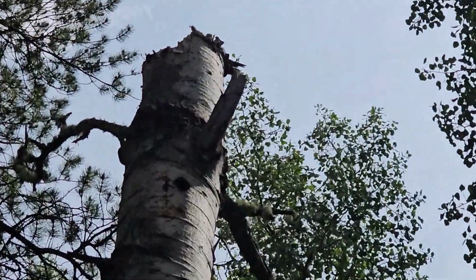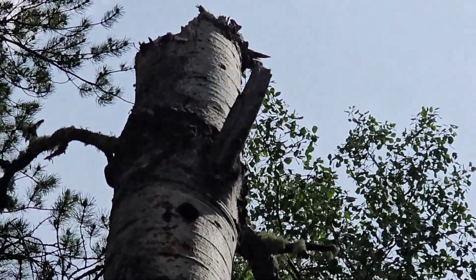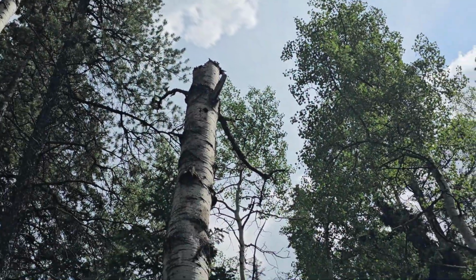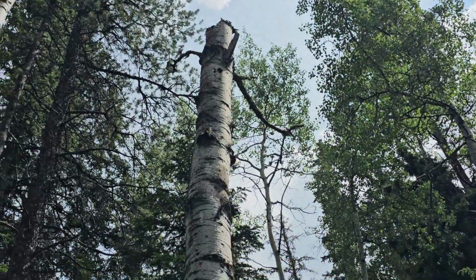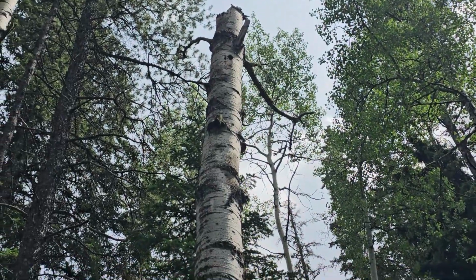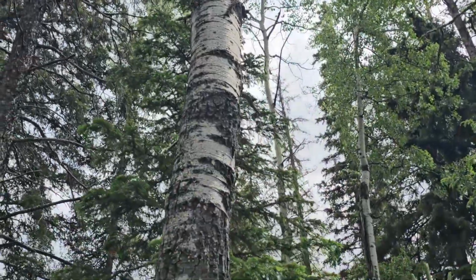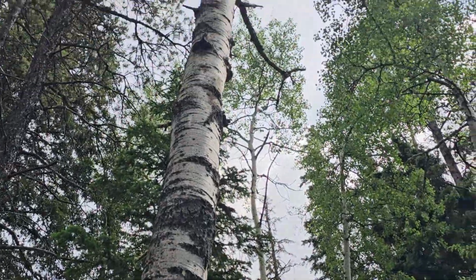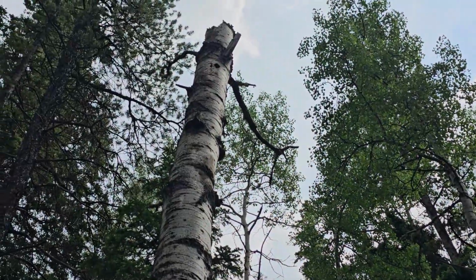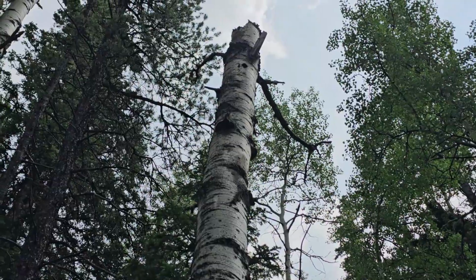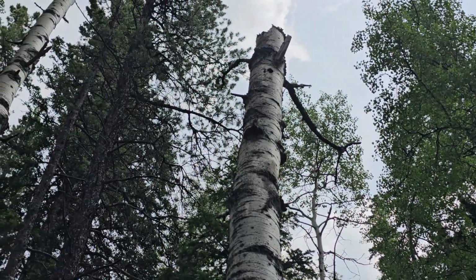It's a perfectly circular hole, and it's a little nest that was carved out by downy woodpeckers. If I'm quiet for a second, we can probably hear, it's hard to say if the phone will catch it, the chicks asking for food and whatnot.